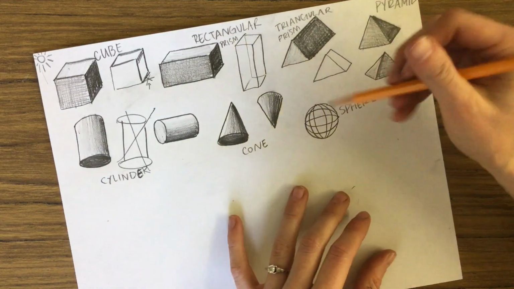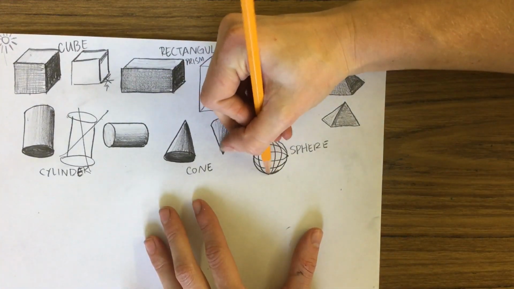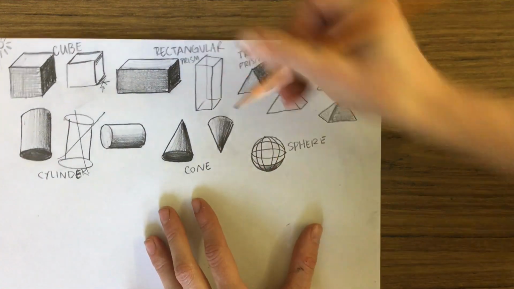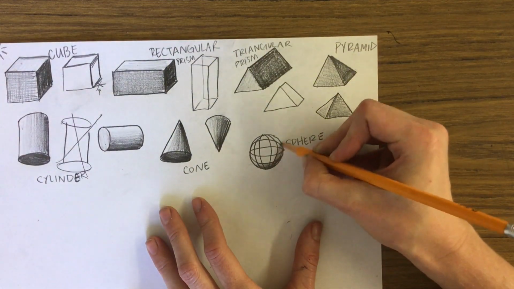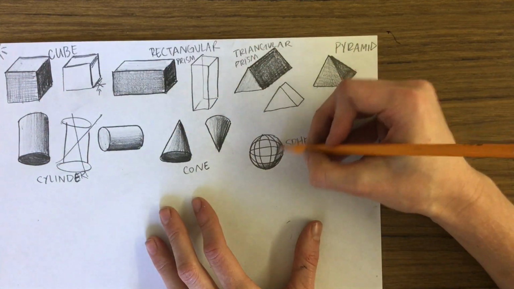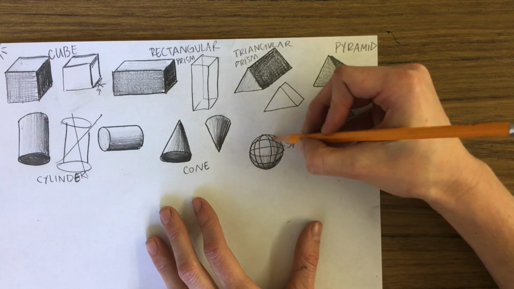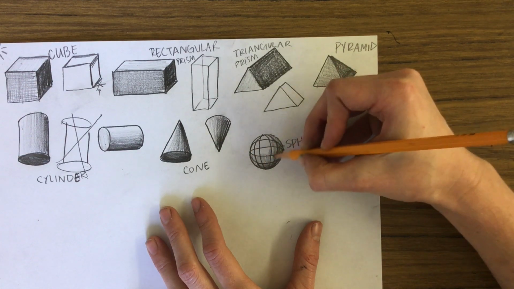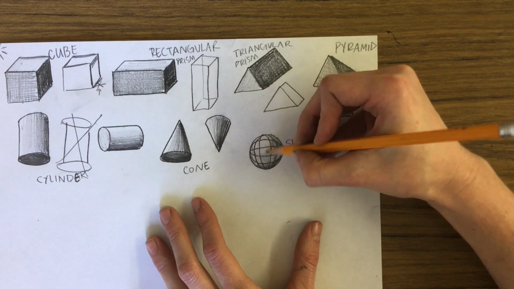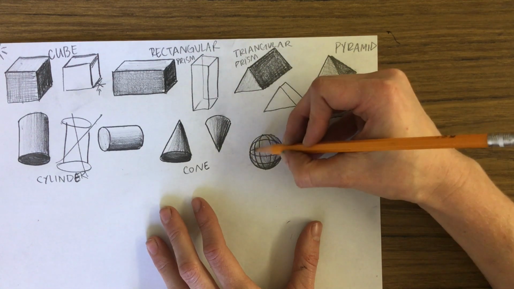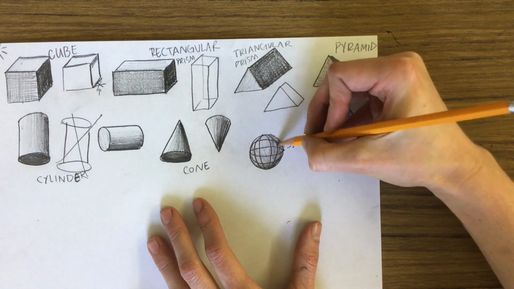And so for my sphere, I'm going to do dark on the far side. And then as I get closer to my light source, it will get lighter. Mediums in the middle, and then light right there.